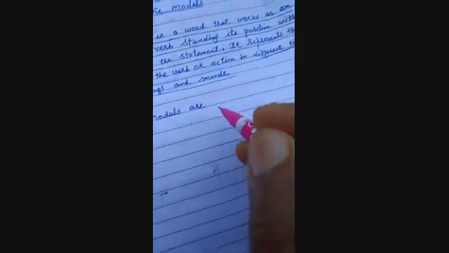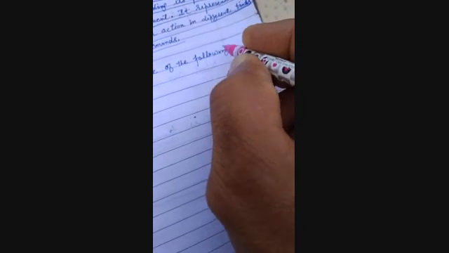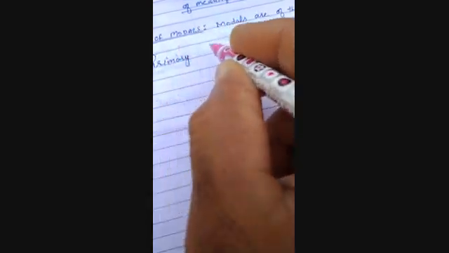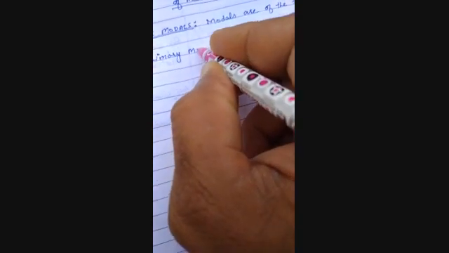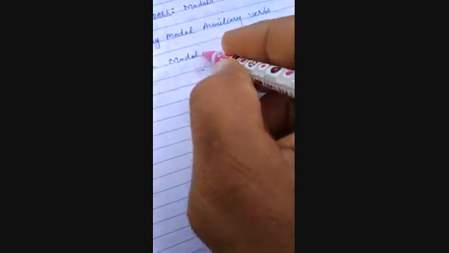generally we read about 2 kinds of modals in grammar. Okay, modals are of the following 2 kinds. Number 1, primary modal auxiliary verbs. Number 2, main modal auxiliary verbs.